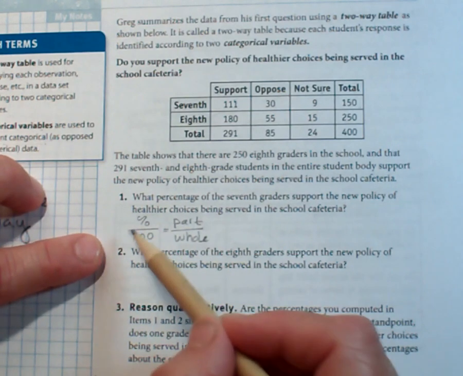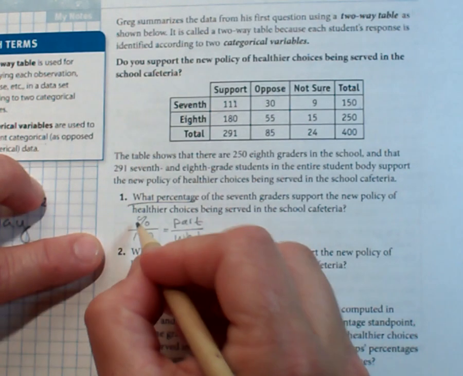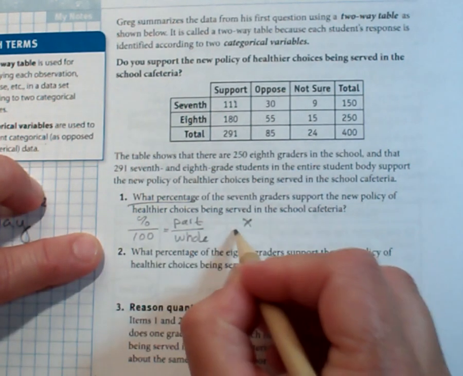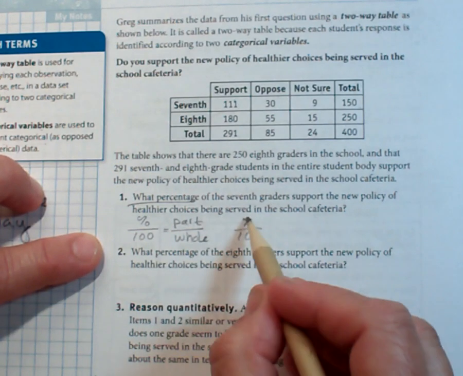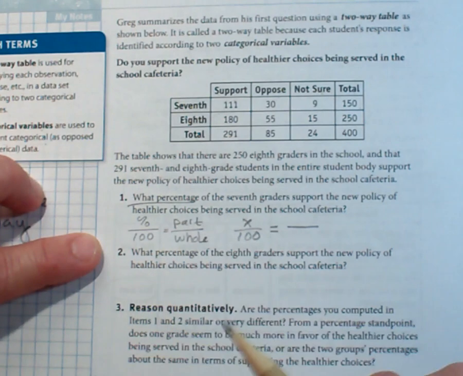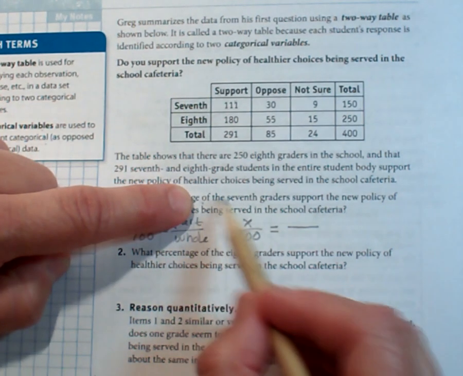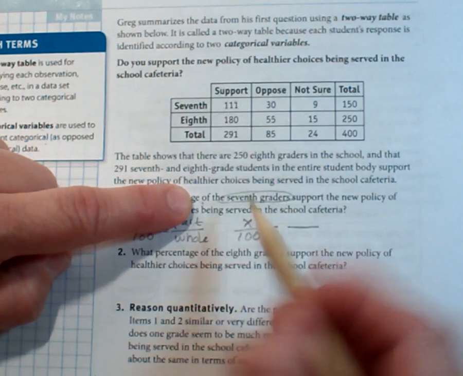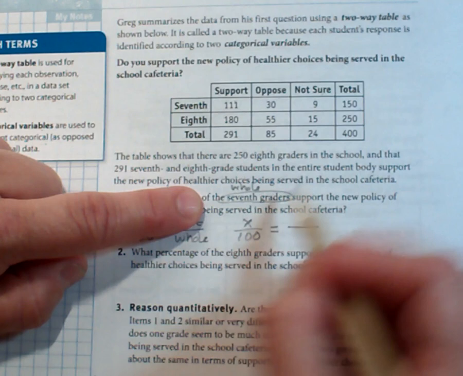So the percent's what we're trying to find. They said what percent, so I don't know. So where the percent goes, I'm going to put in a variable. And the percent always goes over 100, so my variable goes over 100. Equal to, now I need the part over the whole. So what percentage of the 7th graders, after the word of, is the whole? So the whole thing is all of the 7th graders.